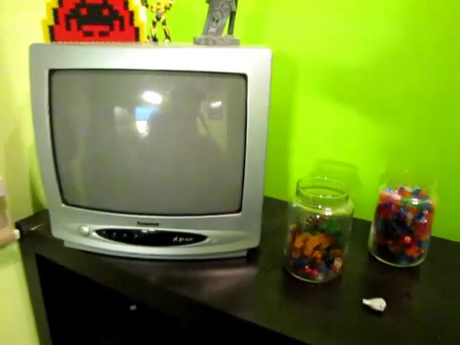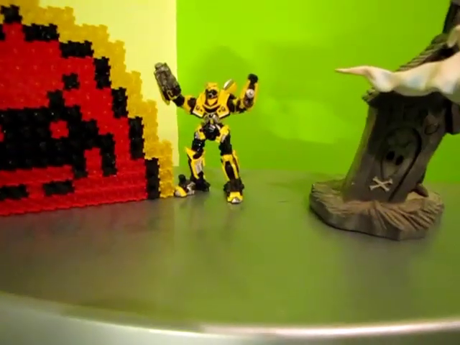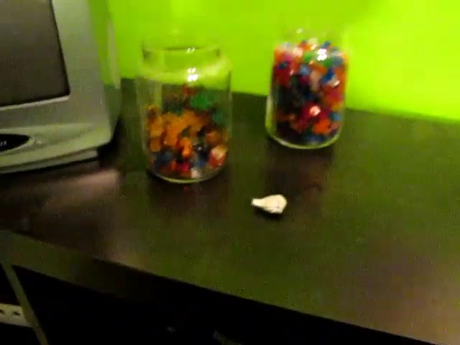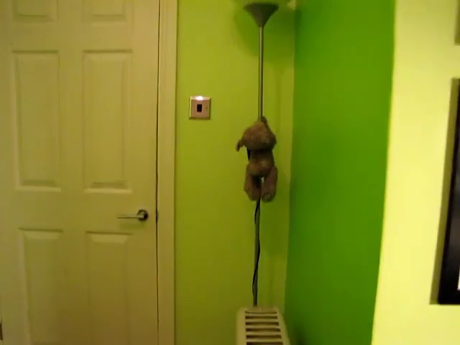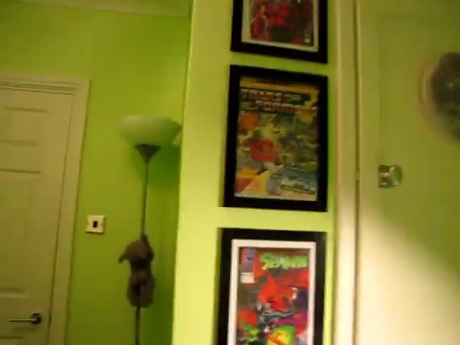Then that's my retro TV. That's my Jurassic Junkie pixel blocks that I made. Transformers and Nightmare Before Christmas. Rest of my pixel blocks. Joe's touch to the room. Random light, another Joe touch there, and a heater because it's absolutely freezing. And then I've just got 3 comics on the wall.